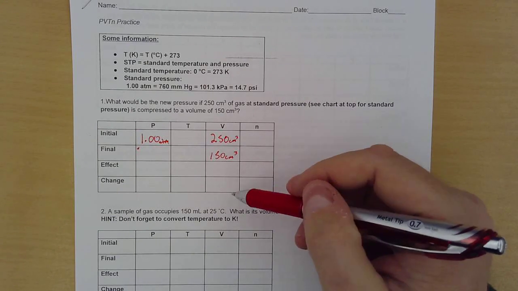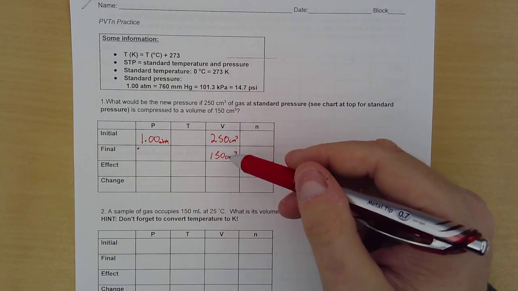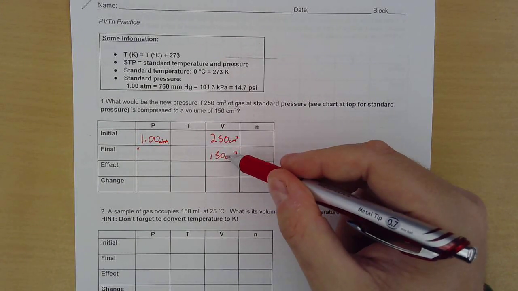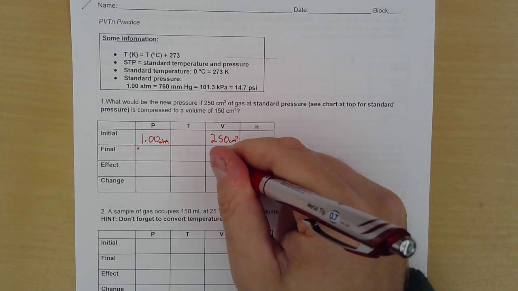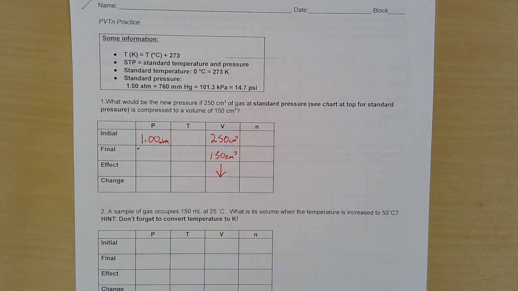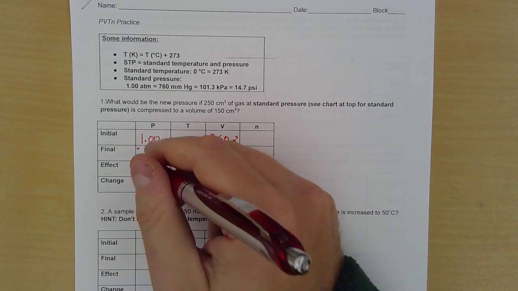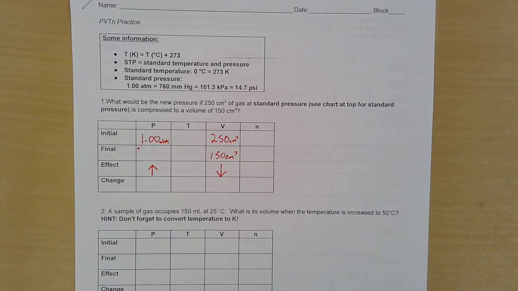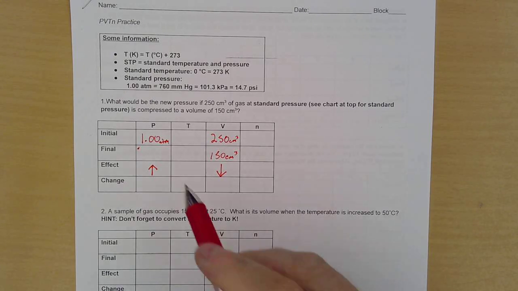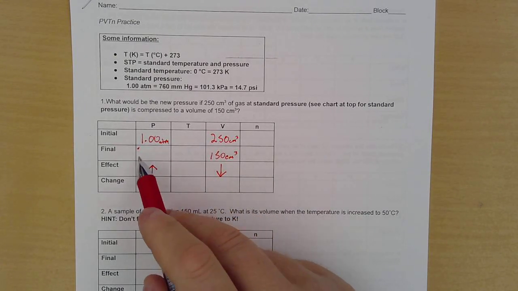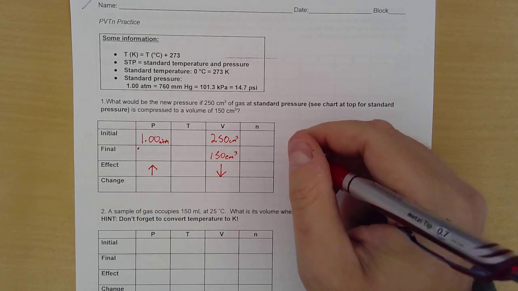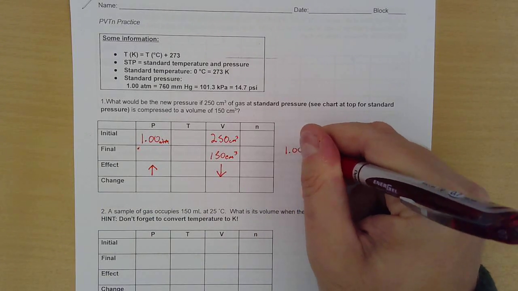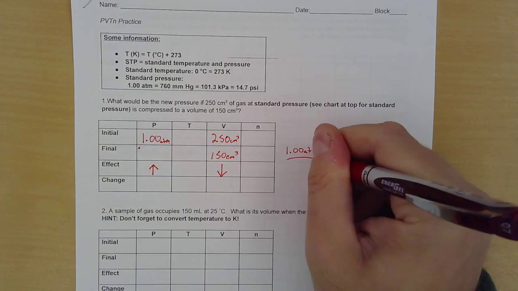So what's happening here? I'm going to look toward my final column. I have a final filled out. So I'm on step 3. I'm trying to figure out what the relationships are. The volume is going down, and we know if volume goes down, that's going to increase our amount of collisions, so pressure is going to go up. So step 4, we're placing the number you want to change out front. I need to change this number because this is the one I don't know here. So I'm going to place that 1.00 ATM over 1.